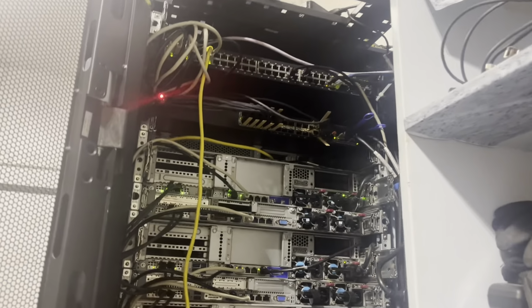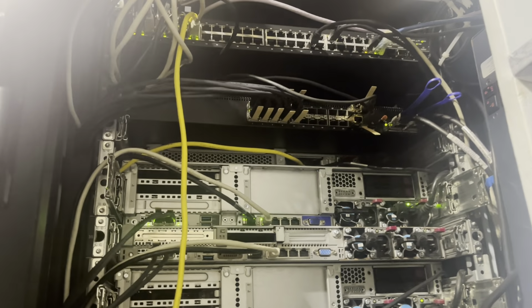As promised, here's an update of the 40 gig switch in action. As you can see over here, both ports are active.